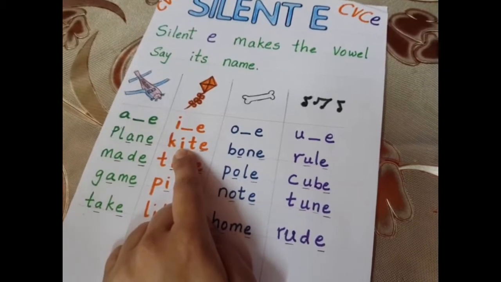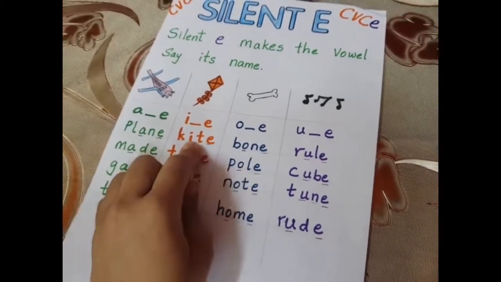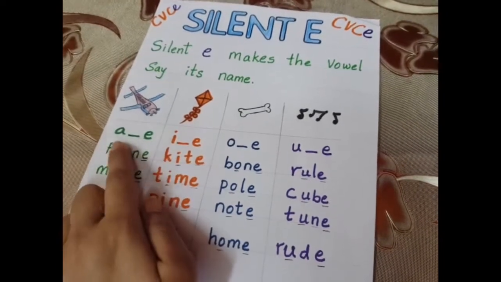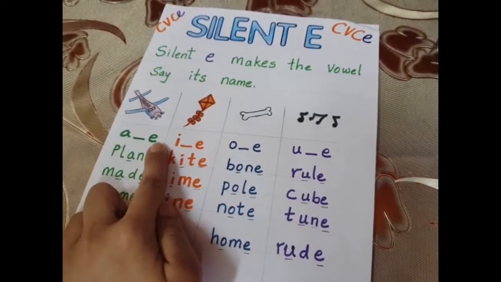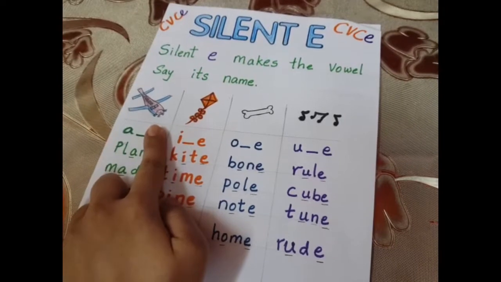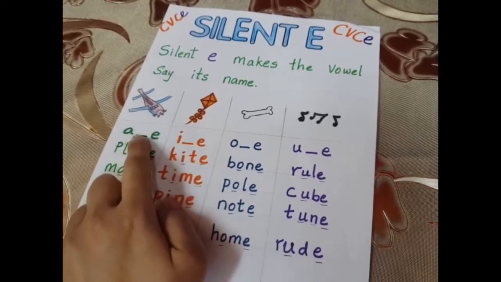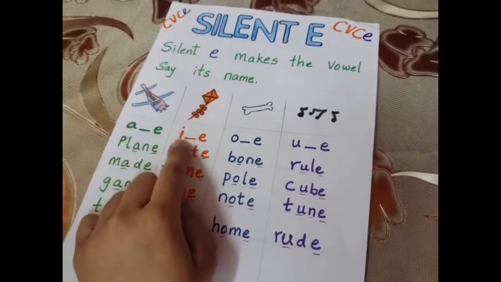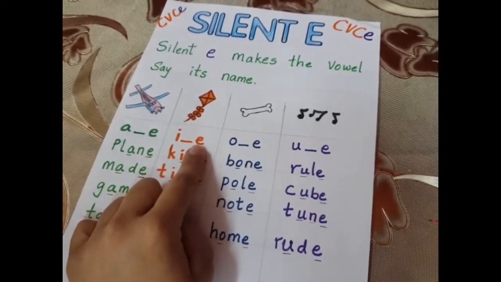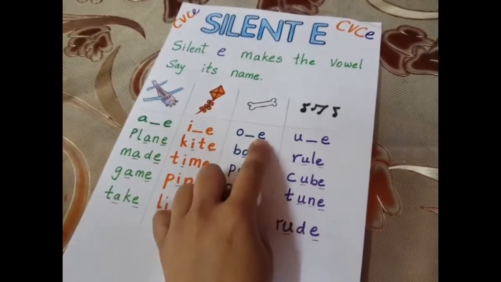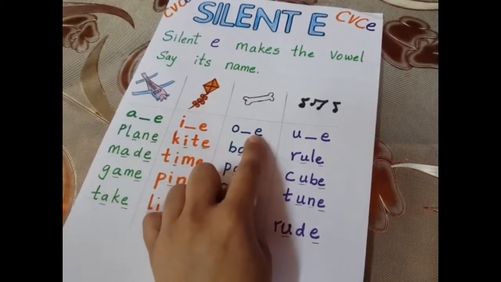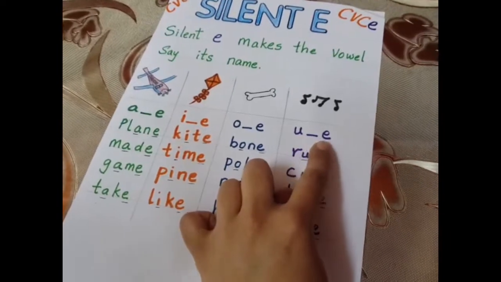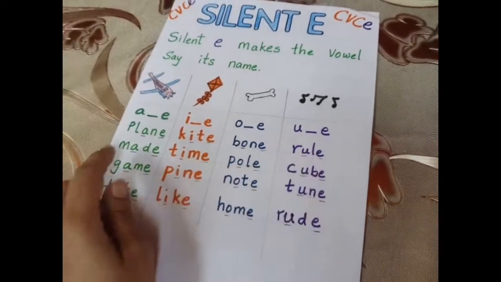like I. Okay? Now can you just pronounce here Filza, what is the sound of A? A. So here E is silent. Okay? So here in between any consonant will come. Look here now. I, E makes the sound as? I. Very good. O, E makes the sound as? O. Long O. And U, E makes the sound as? U.